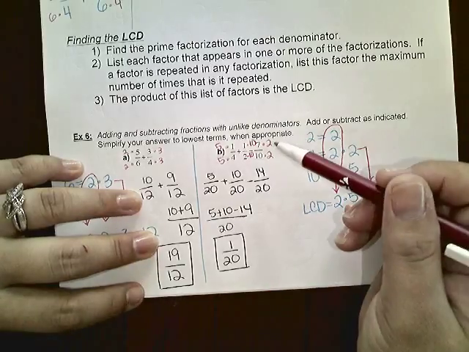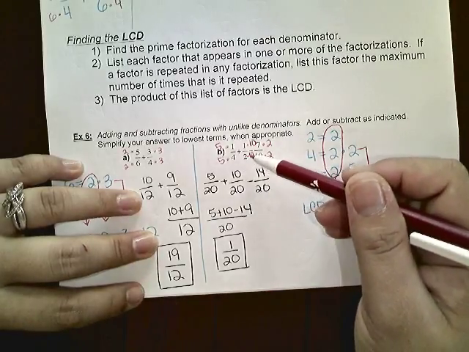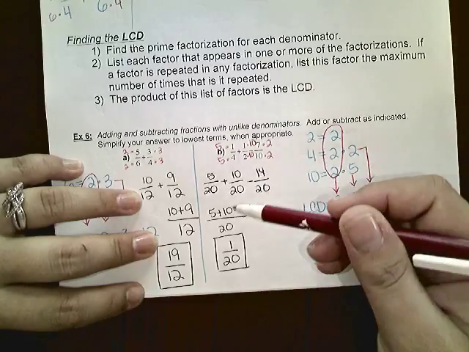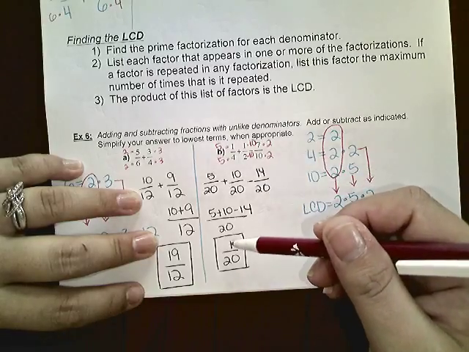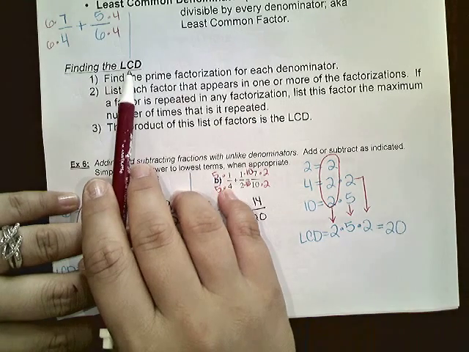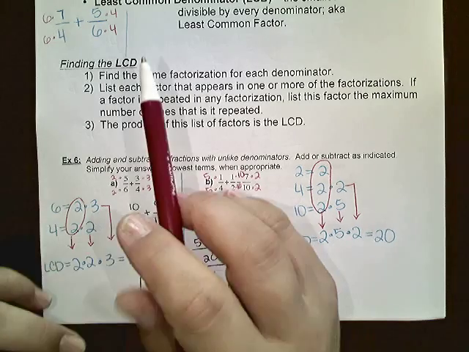If we had just multiplied all of the denominators by each other, we would have ended up having 80 as our least common denominator, which would have made us need to simplify whatever we got down here. So using the least common denominator is the most efficient way to do this.